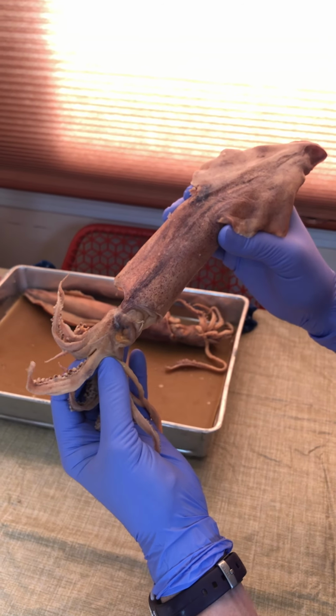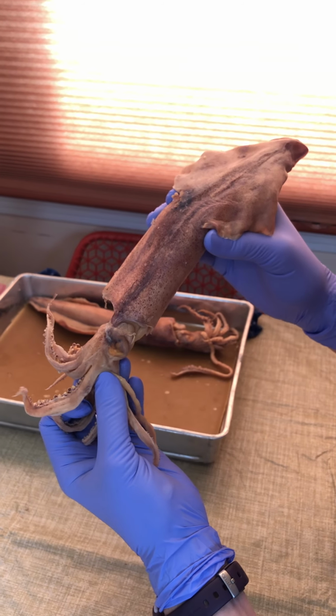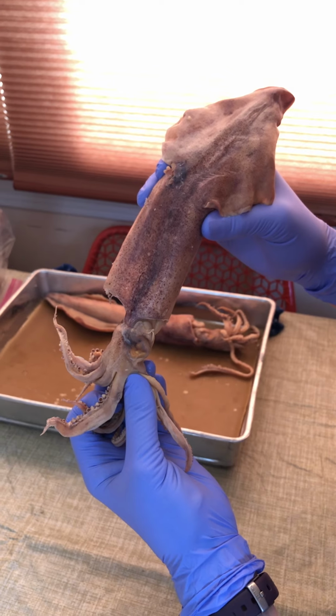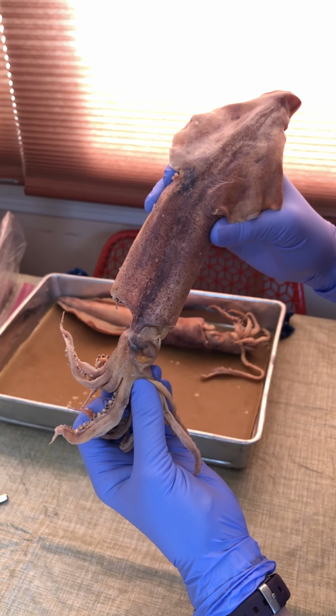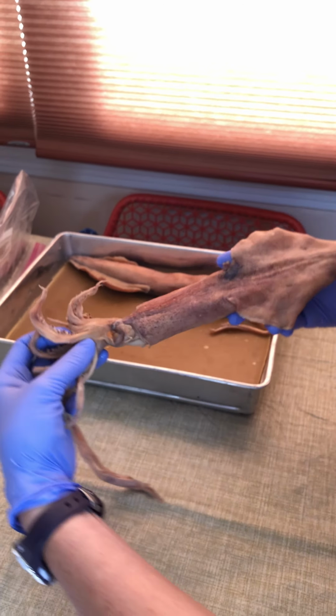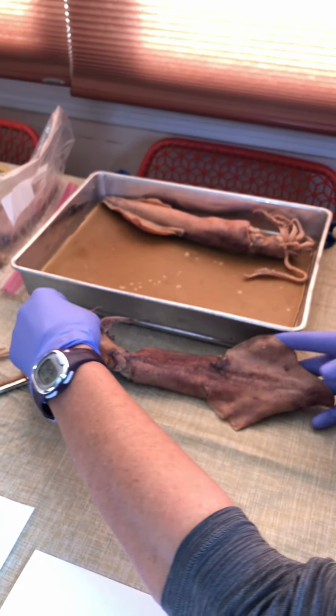So let's do this, okay? To try to figure out how these axes work, we need to see how they develop from the generalized molluscan body plan. And there's a couple of drawings down here that'll help us do that. So I'm going to put this down, and we're going to look at these drawings.